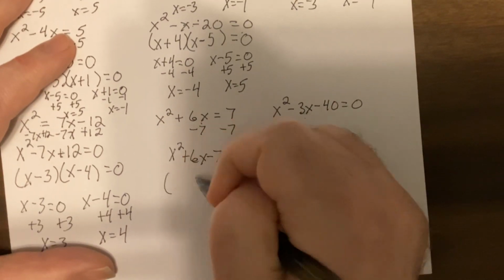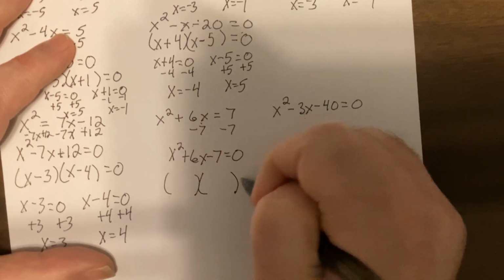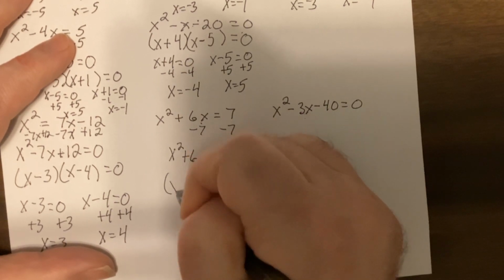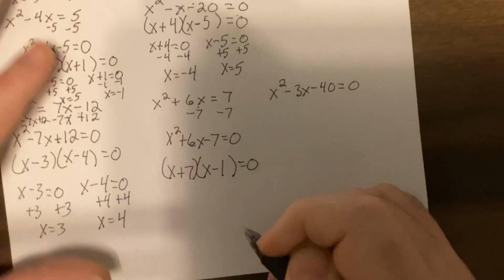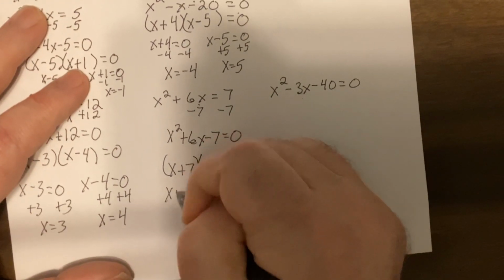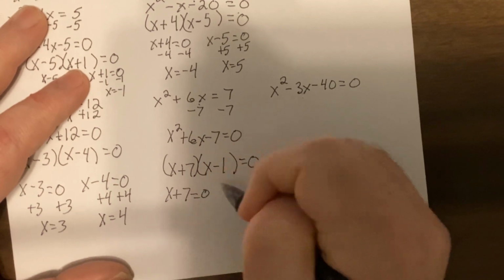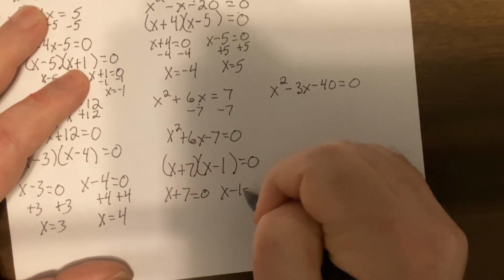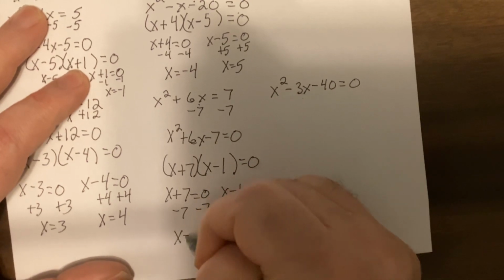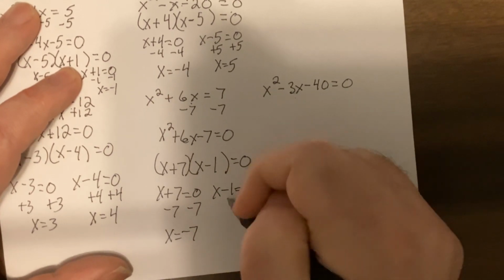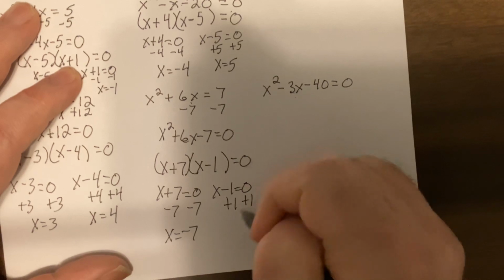So I'm going to factor. So it'd be x plus 7, x minus 1. So x plus 7 equals 0. X minus 1 equals 0. Subtract 7. Here, add 1.